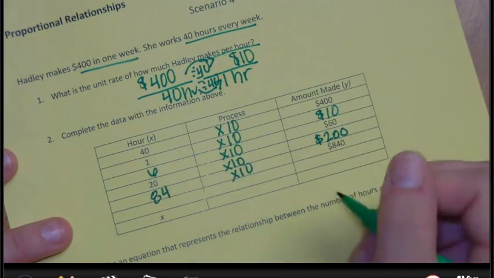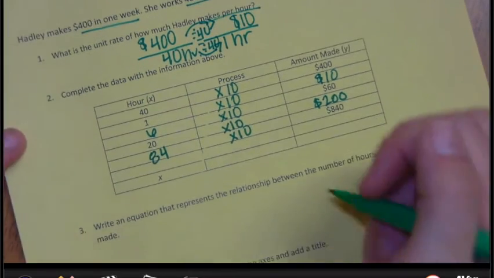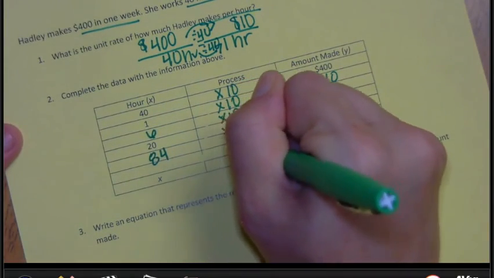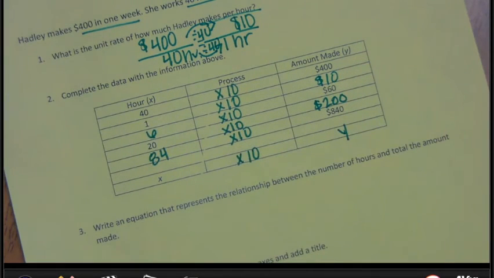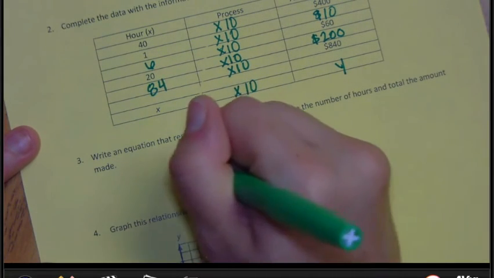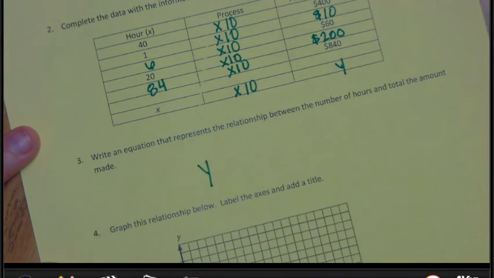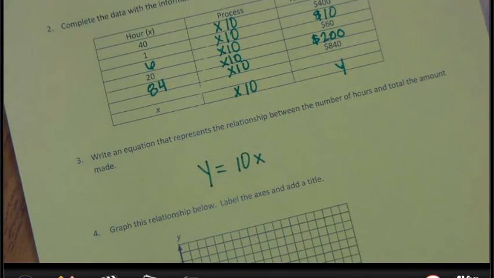So if I worked an X number of hours, and I'm telling somebody what I'm going to charge per hour, I'm going to charge you $10 per hour, and that's how much you owe me is Y. Okay. So write an equation. I'm going to say the amount I make is equal to $10 per hour, or $10 times X.